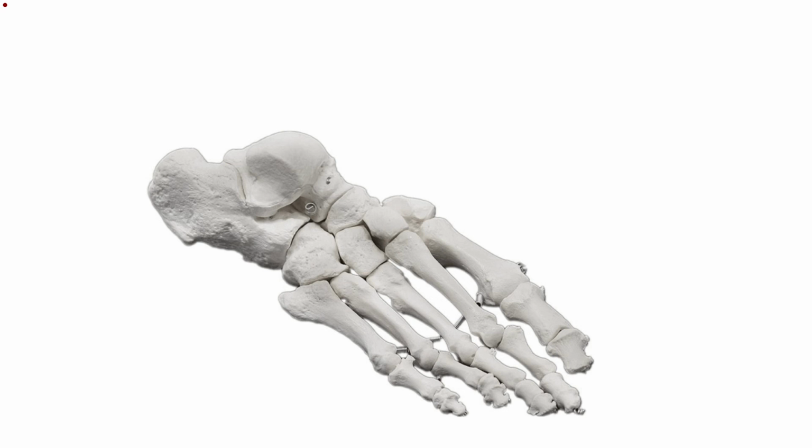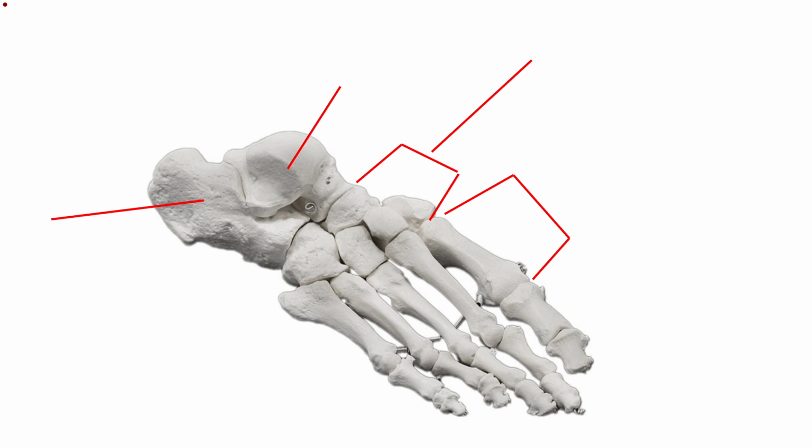Okay, so now for the foot, let's mark some things off. We aren't going to name all of these. So I want you to think about what those are based on your coloring.